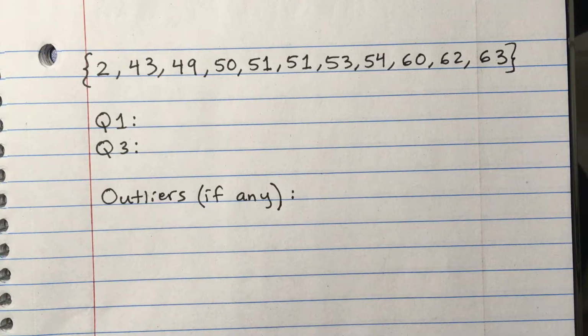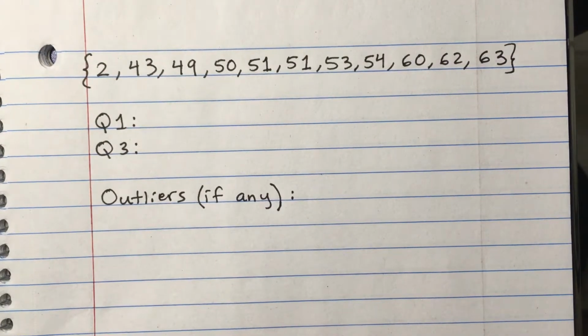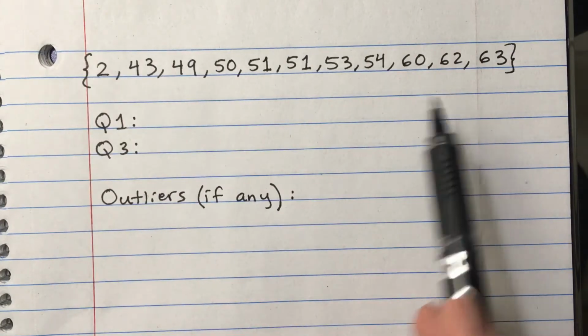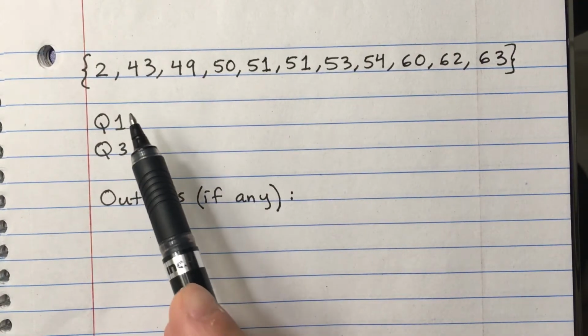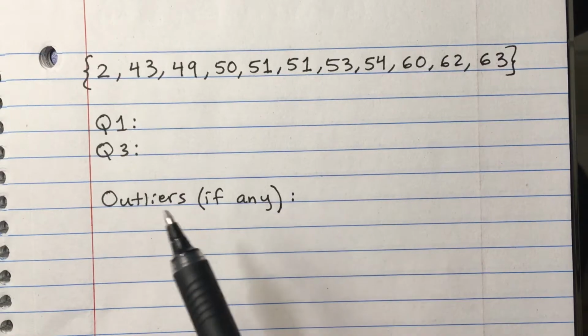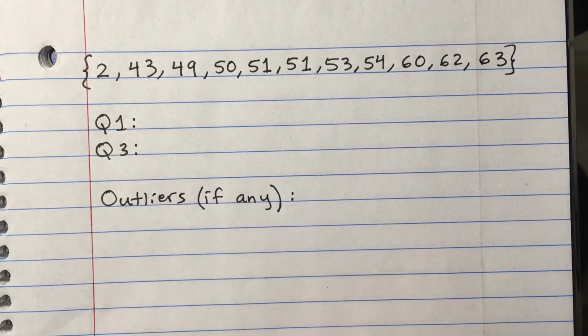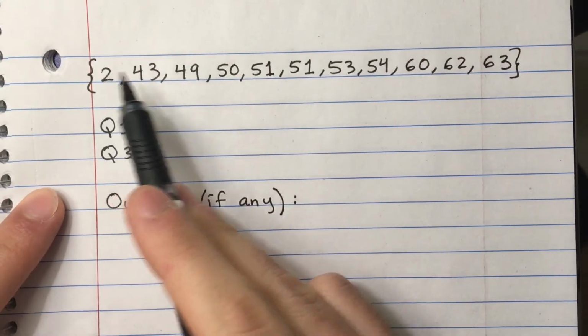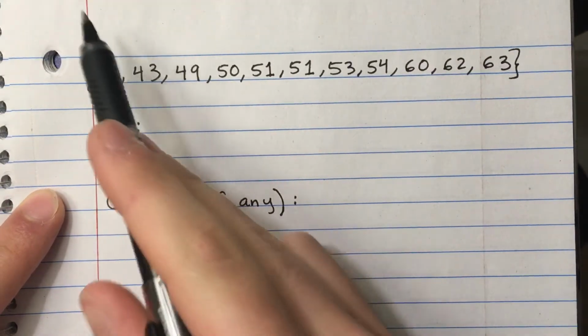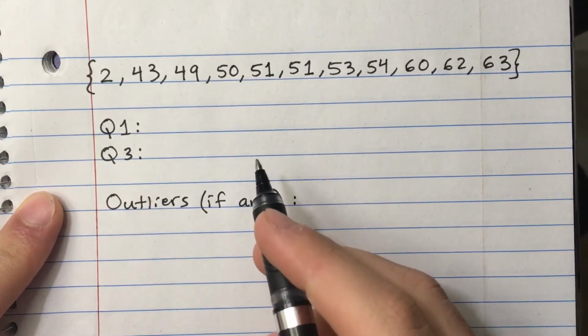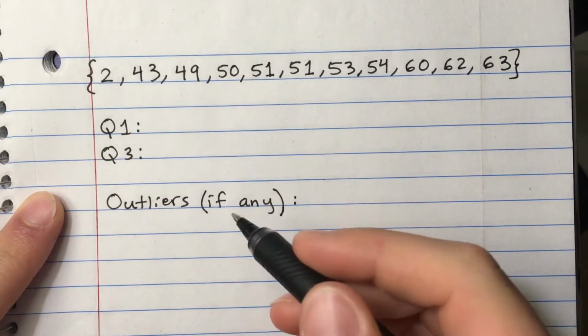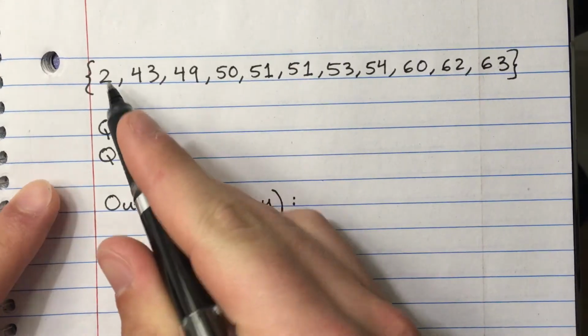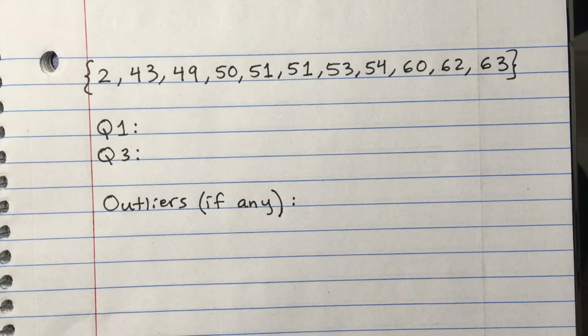Hey everybody, in this video we're going to be going over an example. We have a data set given here. We're going to find Q1, Q3, and any outliers, and we're also going to be constructing a box plot. So here's our data set ordered from smallest to largest. And always, if you're given data, it could be scrambled. You want to make sure it's sorted from the smallest number to the largest.